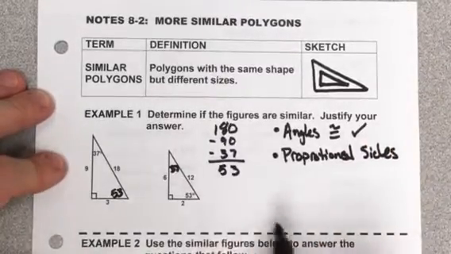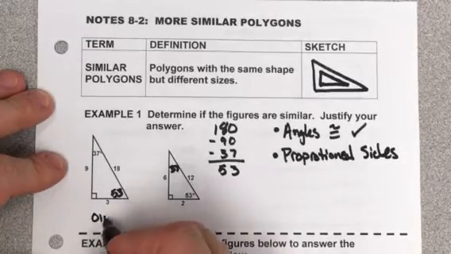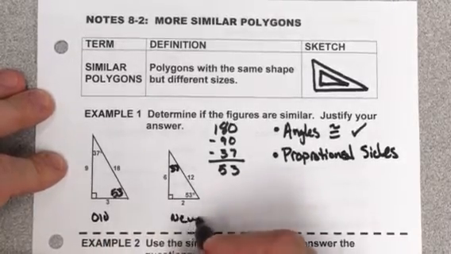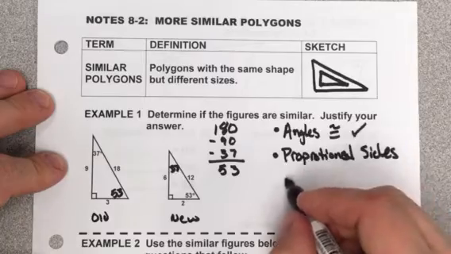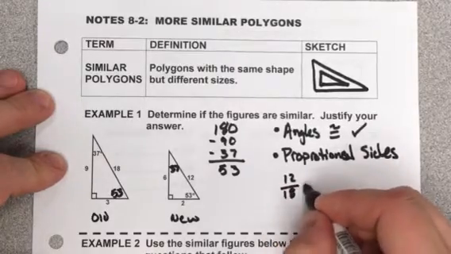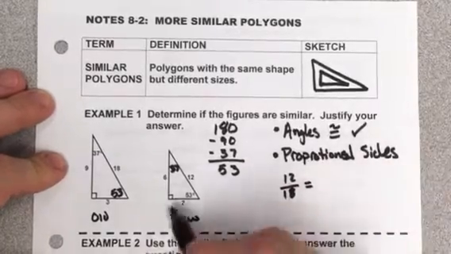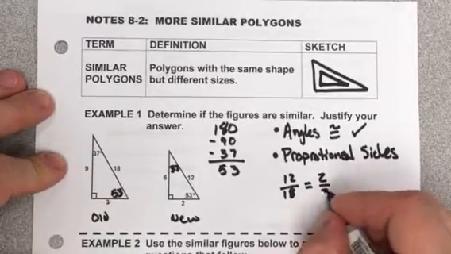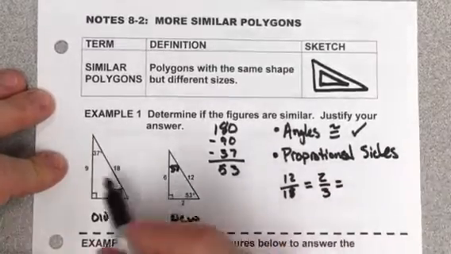In proving proportional sides, we always talk about the one on the left being old, the one on the right being new. So I'd say new over old, 12 over 18. I'm going to set that equal to 2 over 3. I'm going to set that equal to 6 over 9.